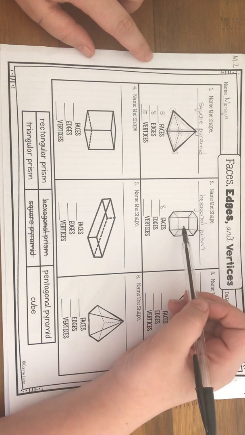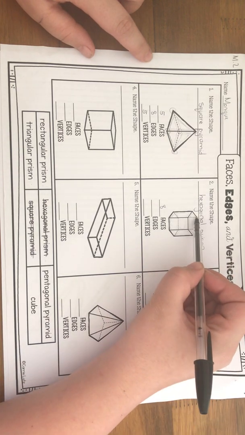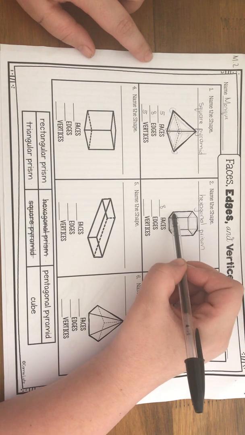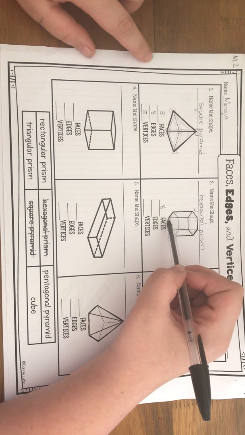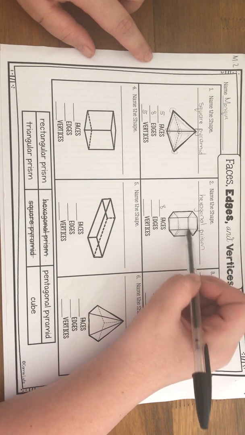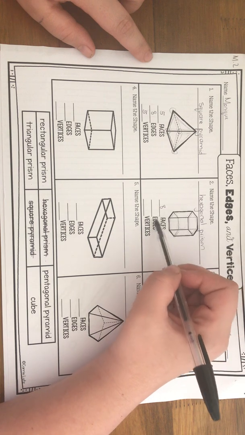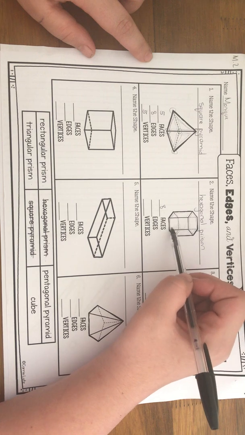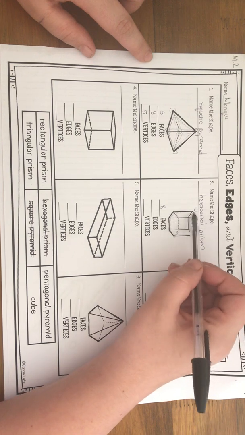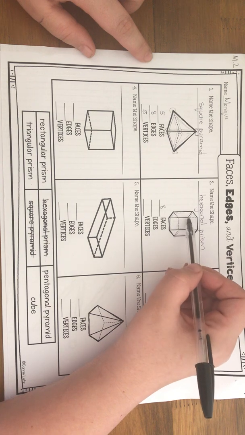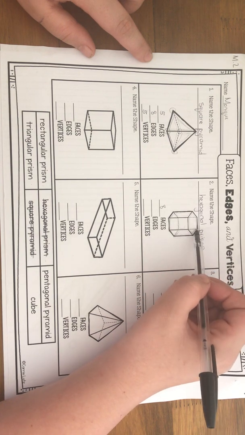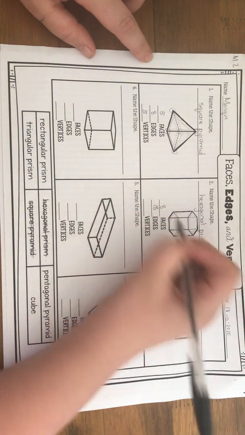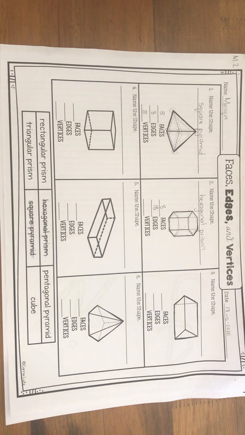Edges means straight lines. Now, here are a lot. Okay. So let's start at the top. 1, 2, 3, 4, 5, 6. Let's go to the bottom. 7, 8, 9, 10, 11, 12. We knew that because this had 6 sides and this has 6 sides. So we already have 12 edges, because the top has 6 and the bottom has 6. Now we just have to count those that go up and down. So 12, 13, 14, 15, those at the back, 16, 17, 18. So how many edges? 18 edges.